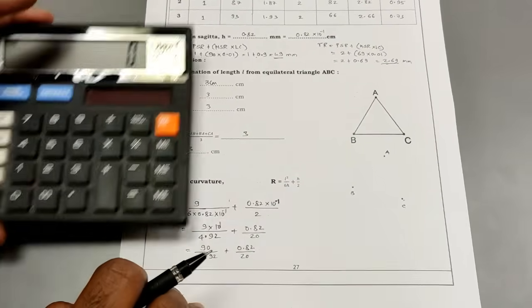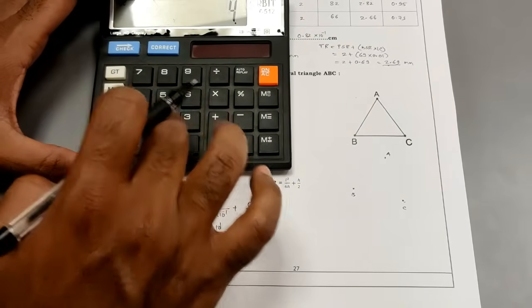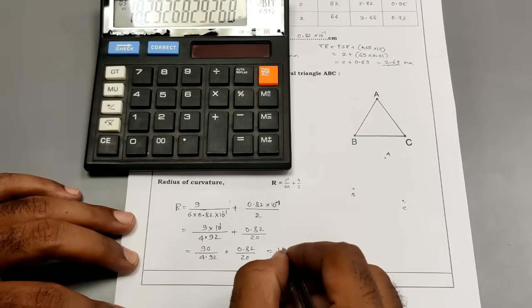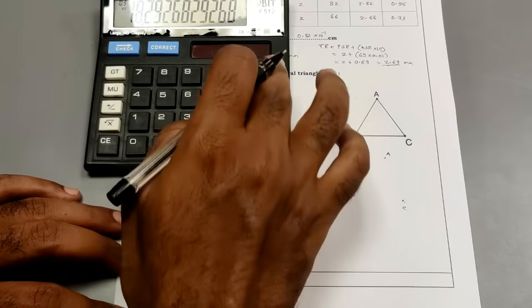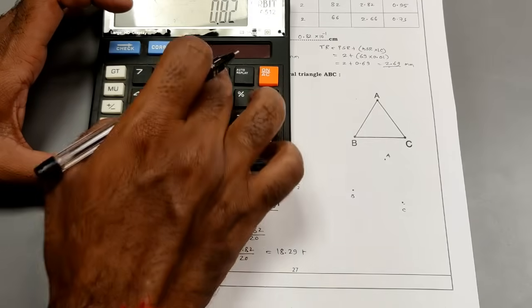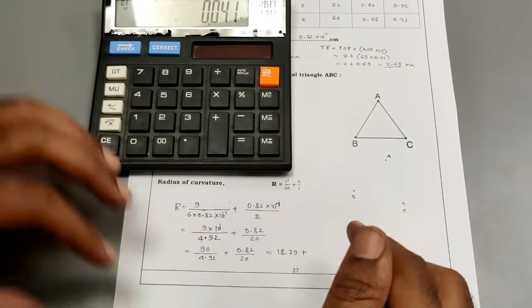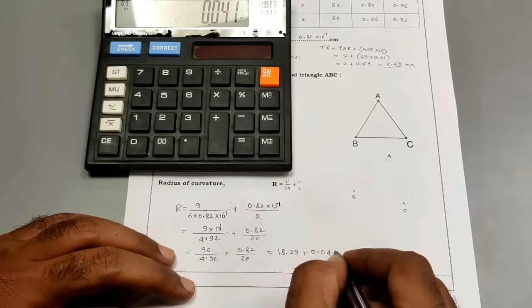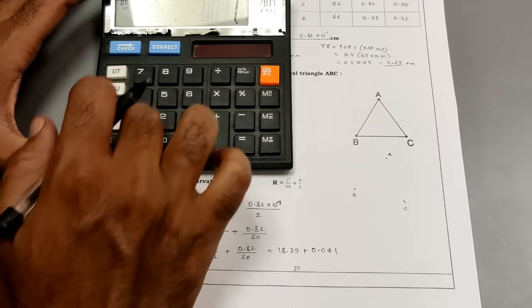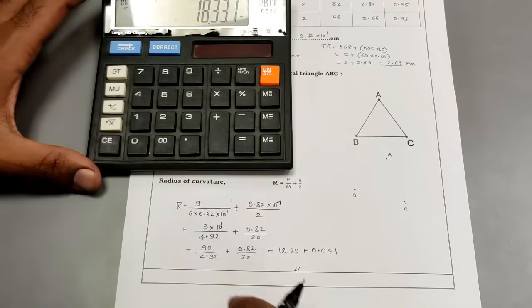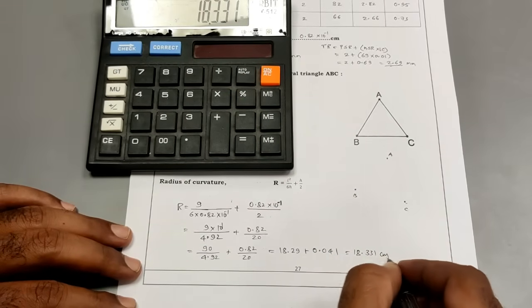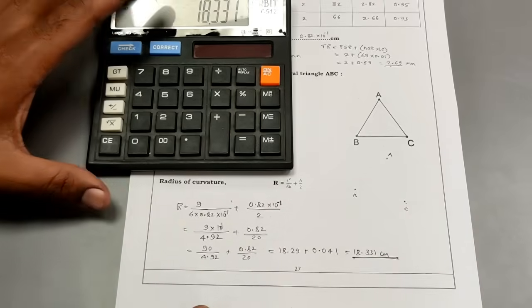90 divided by 4.92 is 18.29. 0.82 divided by 20 is 0.041. Add 0.041 to 18.29, so that will be 18.331. So 18.331 centimeter will be the radius of curvature of that sphere.